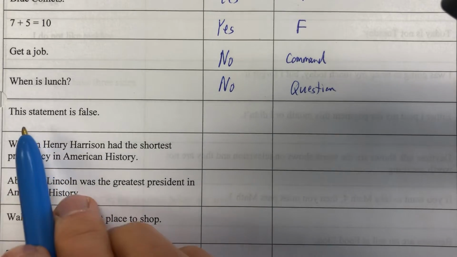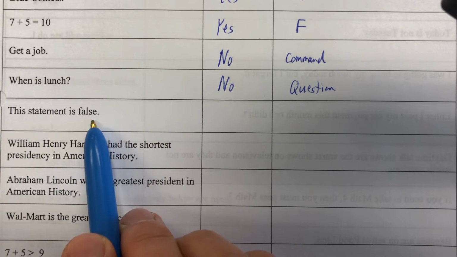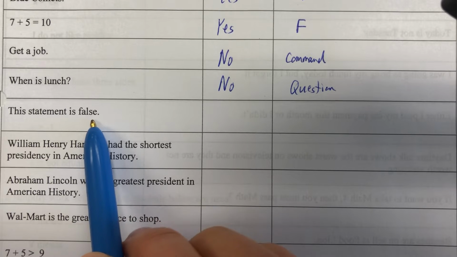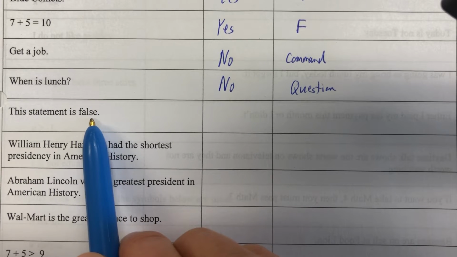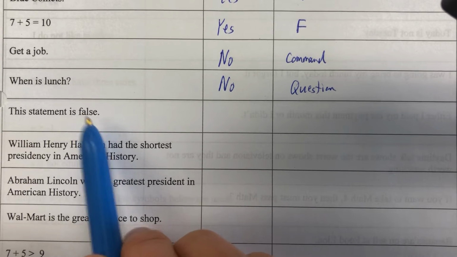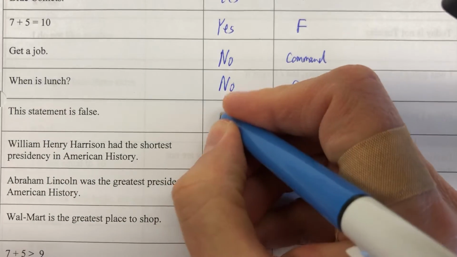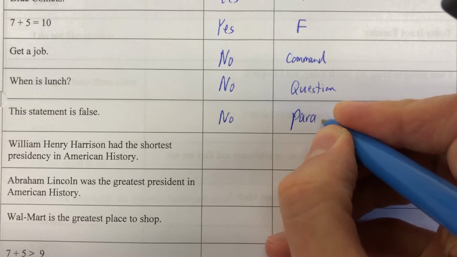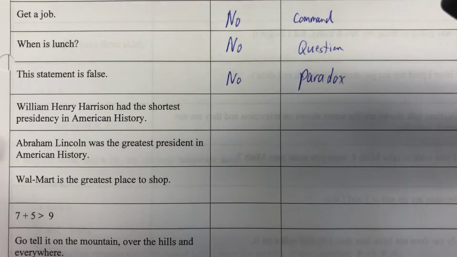Okay? Here's the next one. This statement is false. Whoa, wait a minute. The statement is false. Okay, if I tell you this statement is false, and you believe me, then the statement must be true, but the statement is false. But then it's true because I said it was false, so it must be false. But then it's true, and we go back and forth on this all day. So no, this is not a statement. This one is a paradox. Those don't happen very often, but paradox. Something that's true and false at the same time.